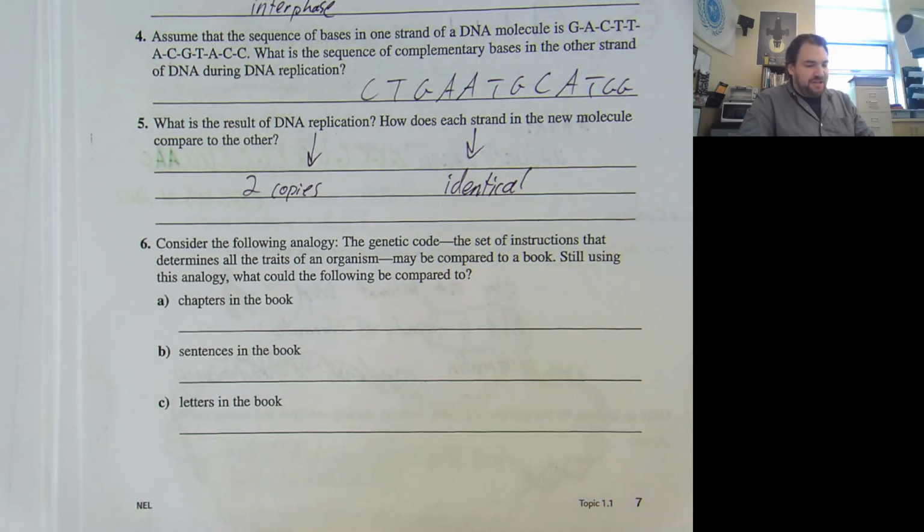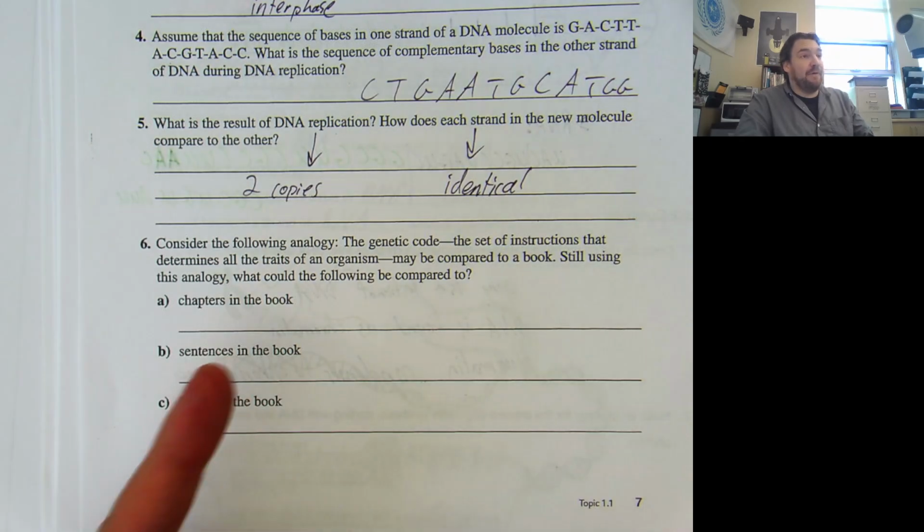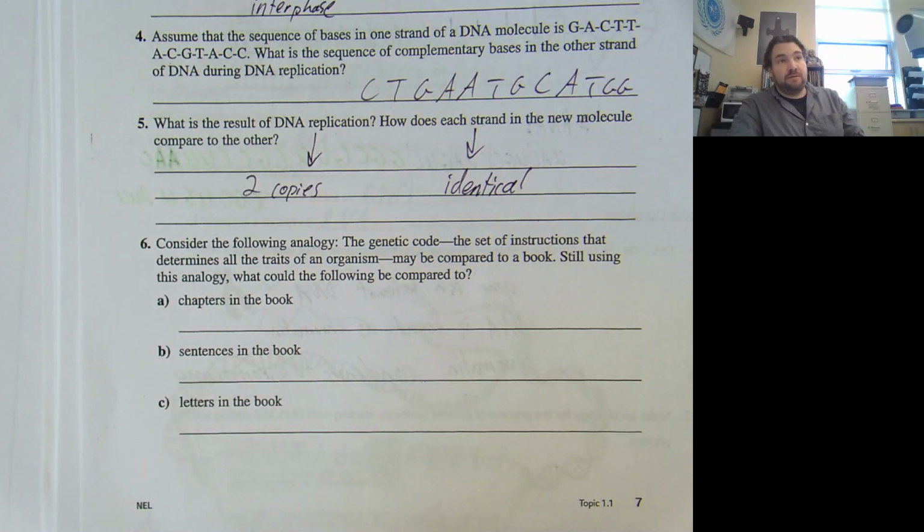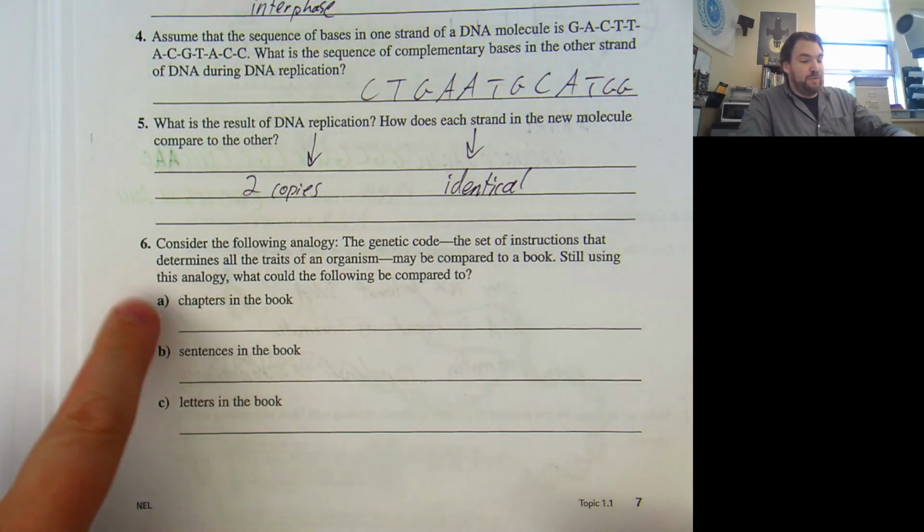And then there was an analogy there. Consider the following analogy. The genetic code, the set of instructions that determines all the traits of an organism, may be compared to a book. Still using this analogy, which of the following could each be compared to? The chapters in the book could be compared to what? If the genetic code is the book, the chapters, bigger than that, perhaps. And this is DNA replication still, not protein synthesis. Well, if all of the book is your whole DNA, then the chapters would be what?